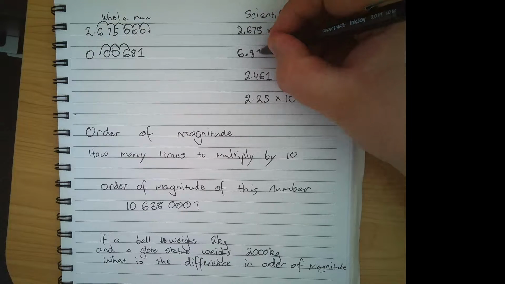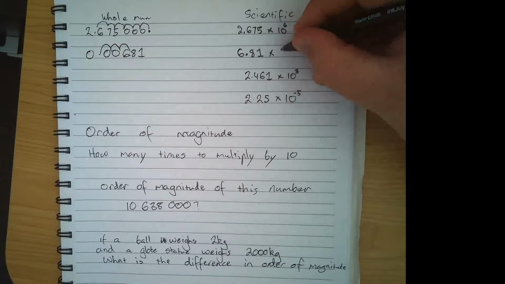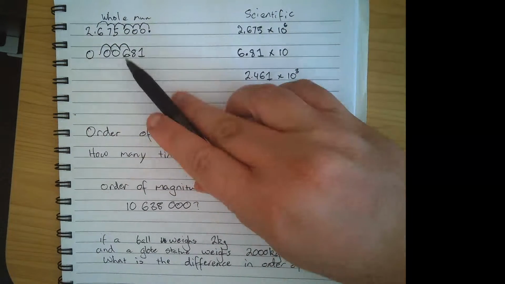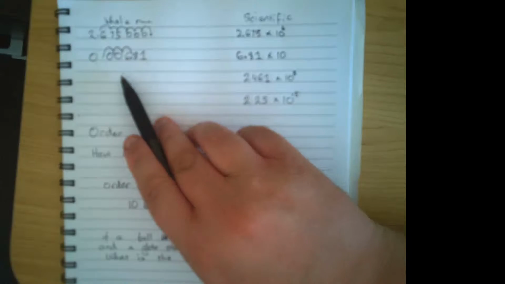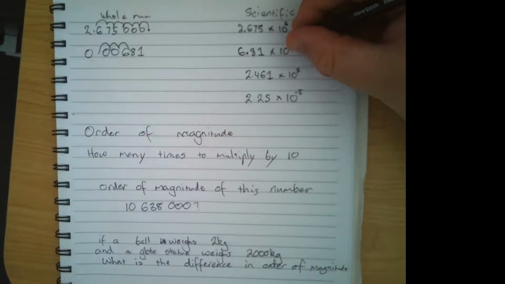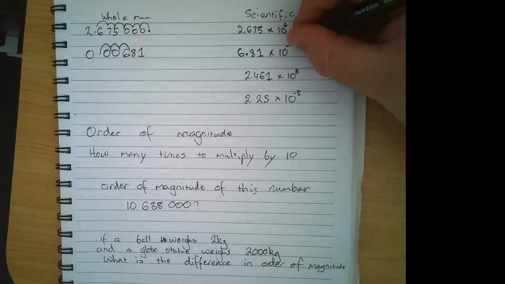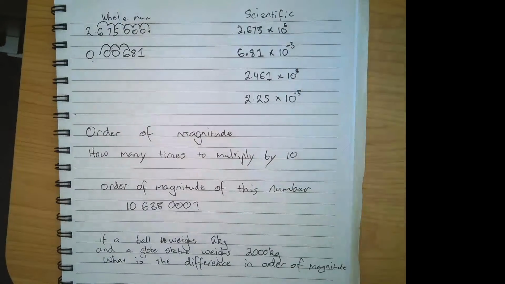6.81 times 10, and remember I moved across 3 times, but because this is a smaller number, as in less than 0, I need to make this a negative, so it's a negative 3. So I move back negative 3 spots.